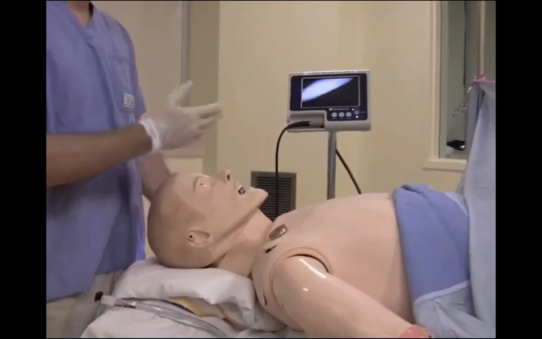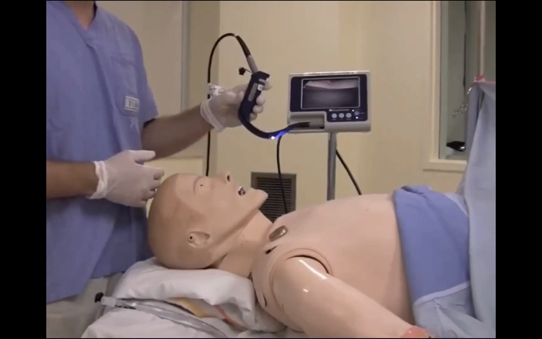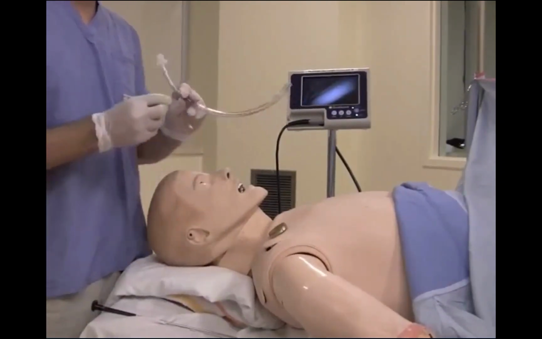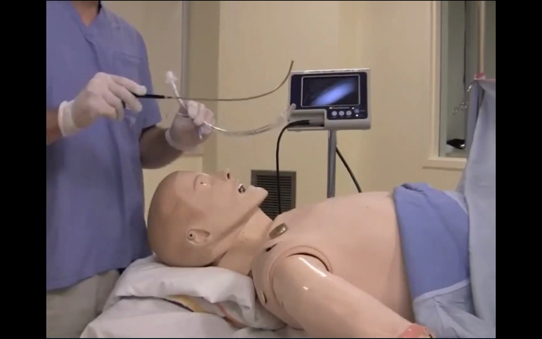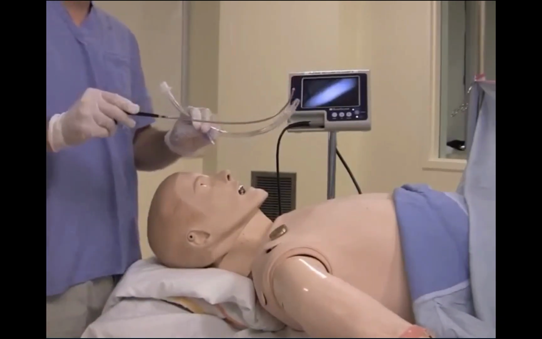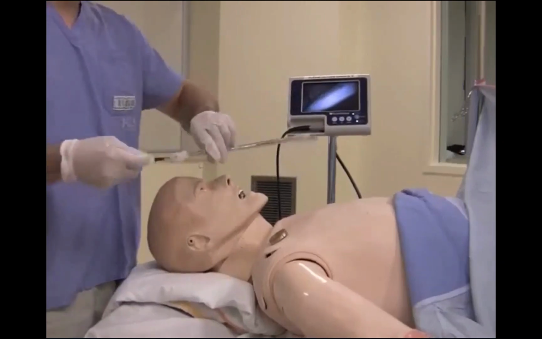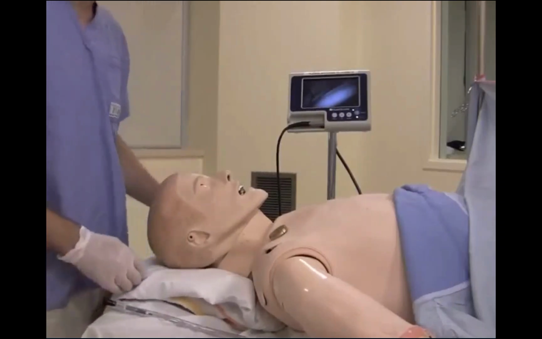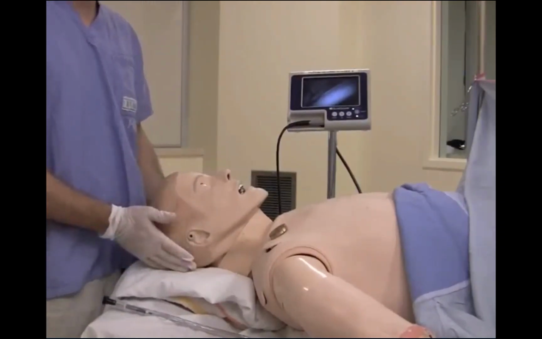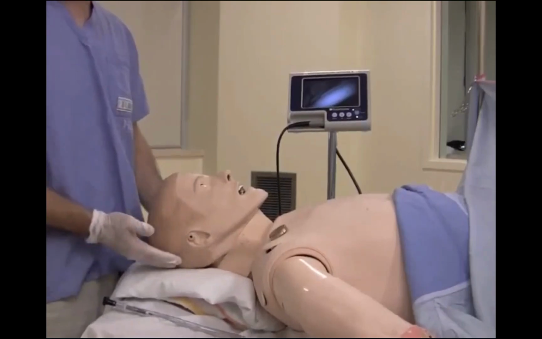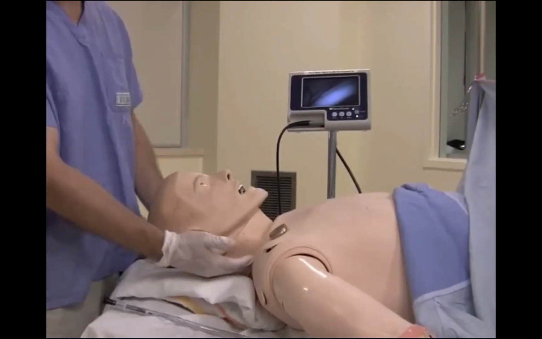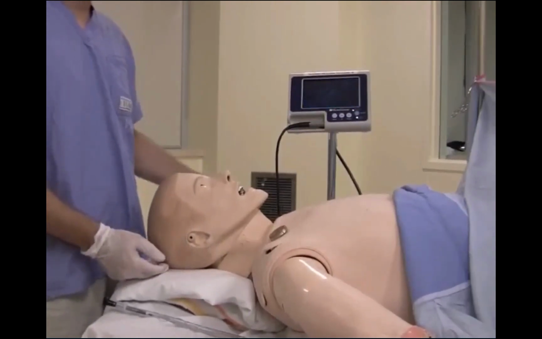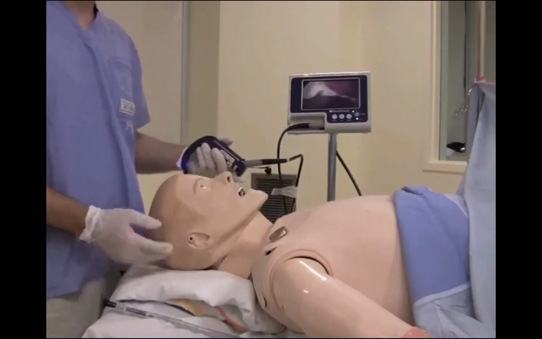For this, we will need a Glidescope with an appropriately sized Glidescope handle. We'll also need a standard endotracheal tube and a specifically designed stylet for the Glidescope. Here you want to insert the stylet before you start and have it ready beside the patient. We also need an appropriately positioned patient. Here you can see that the patient is in a sniffing position with flexion at the lower C-spine and extension at the upper C-spine.